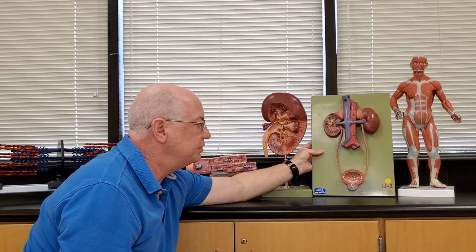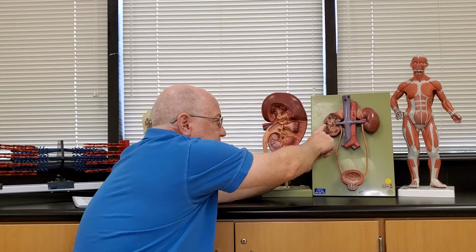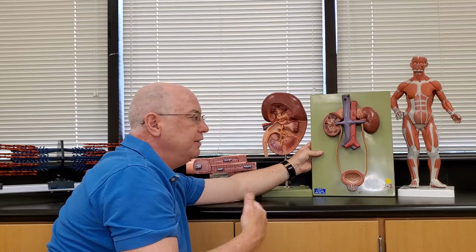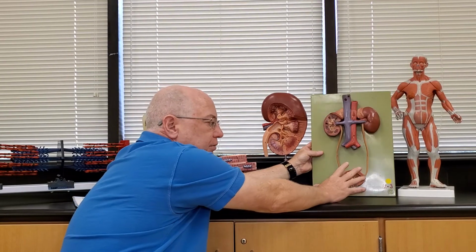Now organs come together to form organ systems, and this model represents an organ system. This is actually the urinary system. We see several organs: kidneys, ureters, bladder, urethra. Each organ has a different function, but when they work together like a small team to accomplish a higher function, then we call that an organ system. Now on a lab test, if I ask you, please identify the level of organization represented by this model, you would simply say the organ system, or organ system level.